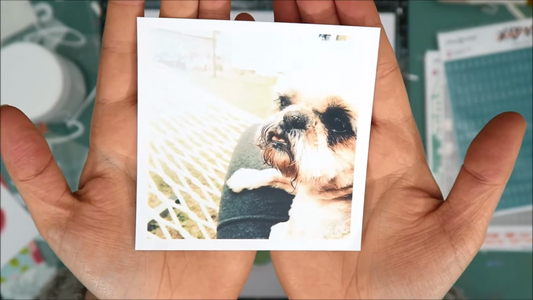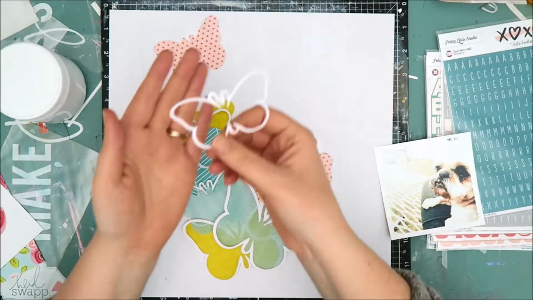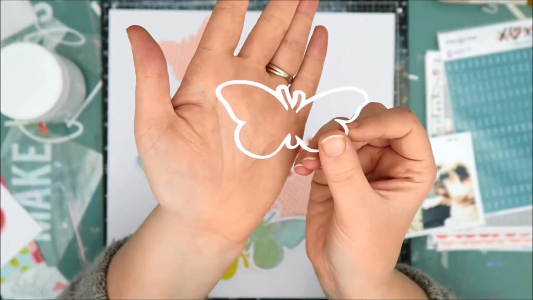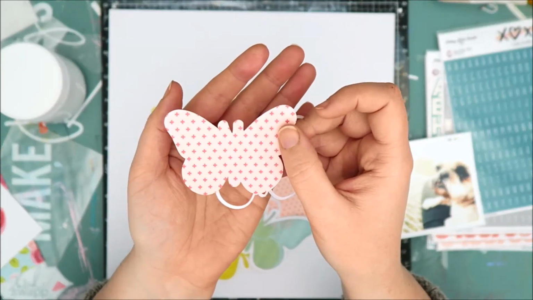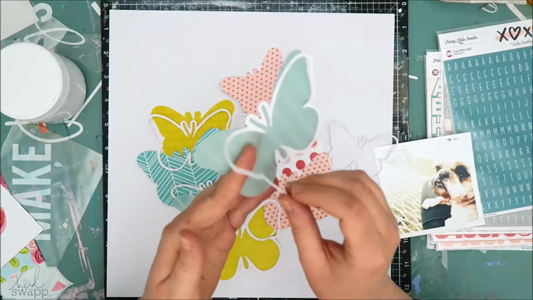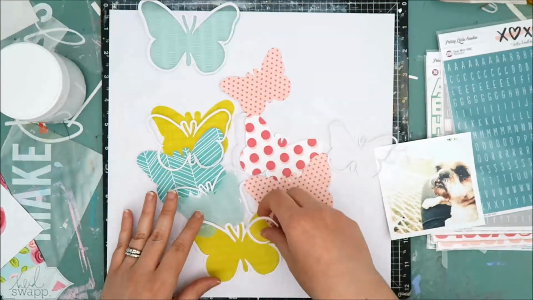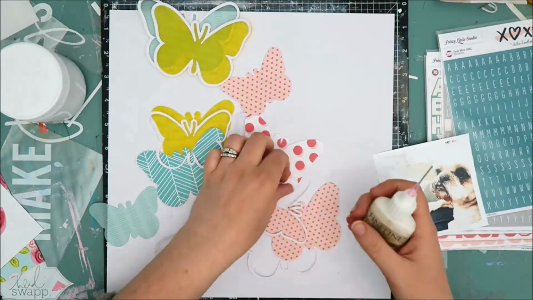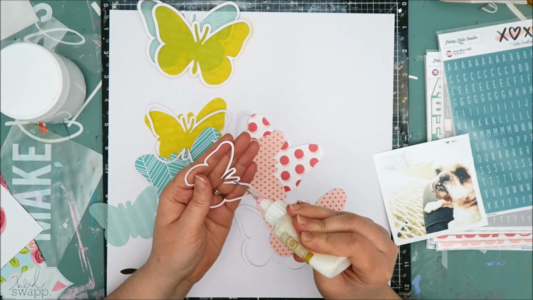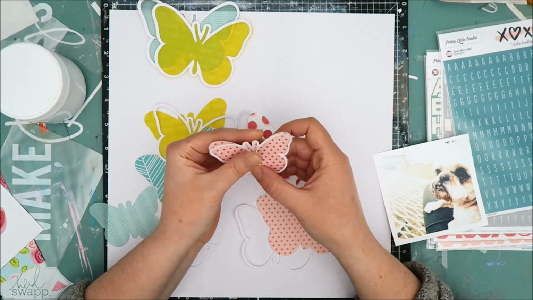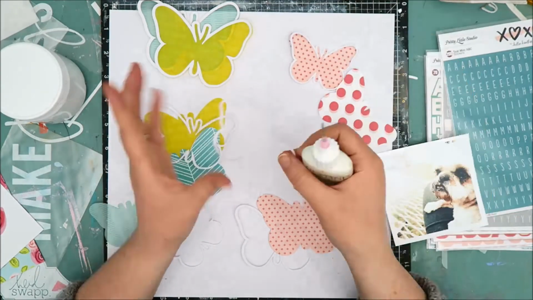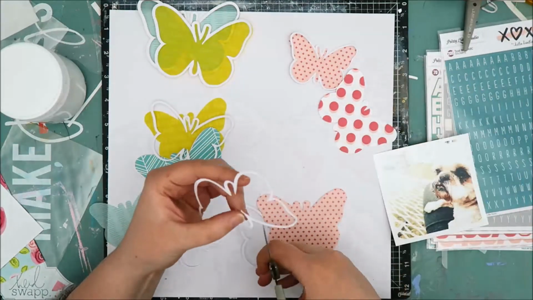Okay, so now on to the scrapbooking portion of this process video. This is the photo that I'm going to be using today, and I'll talk a little bit more about that later on in the video. Here you can see the white outline that I cut and then the solid shape that I cut also. I went ahead and started adhering some of them together. I'm adhering the antenna part and the bottom portion of the butterfly onto the pattern paper to start, and then I will adhere just the very center tip of the wings onto the pattern papers also.